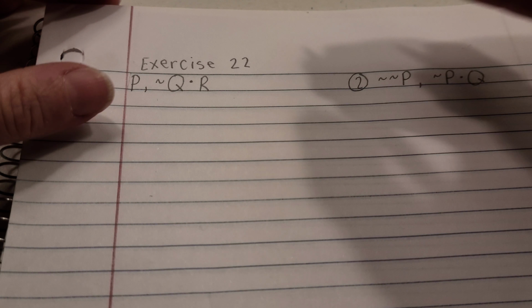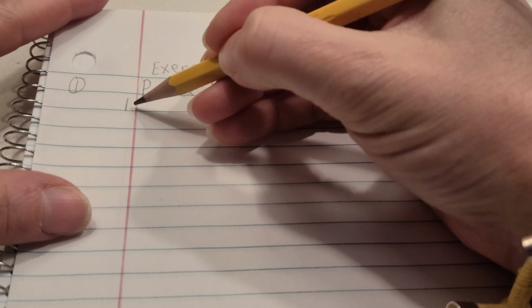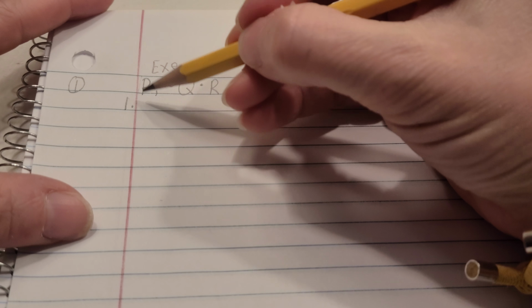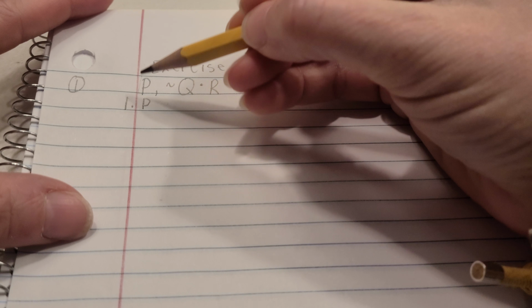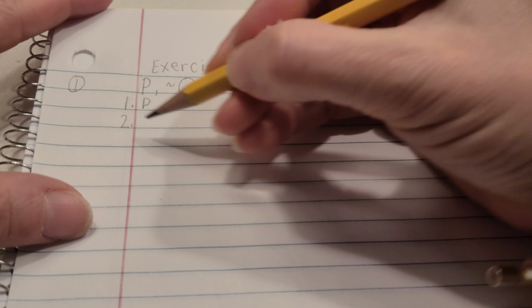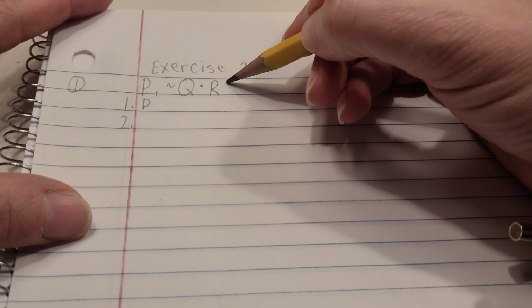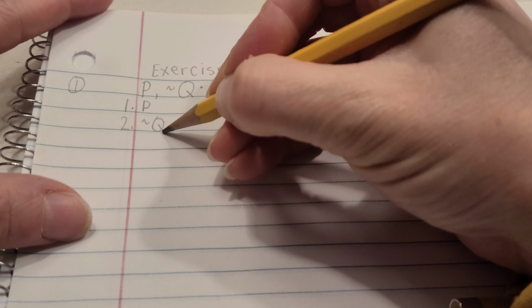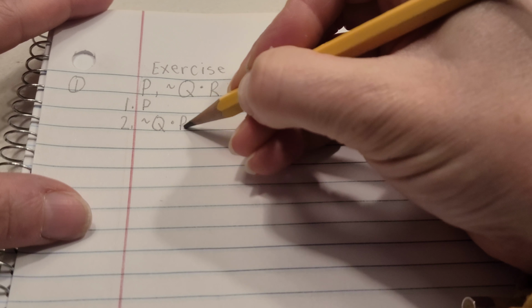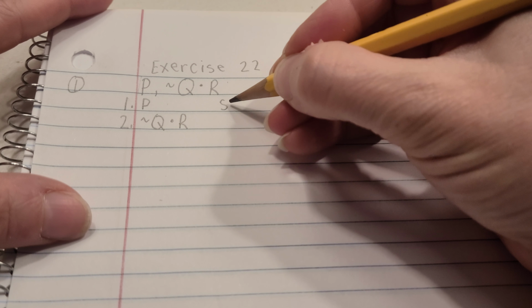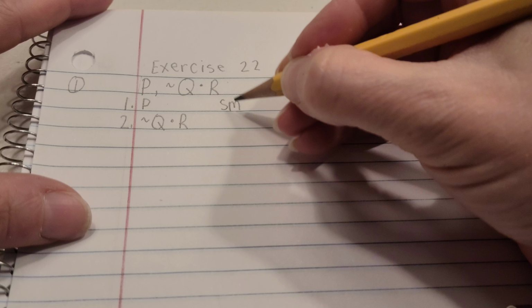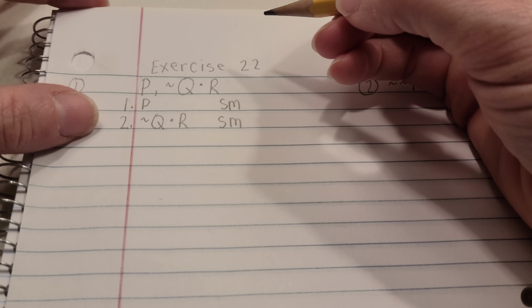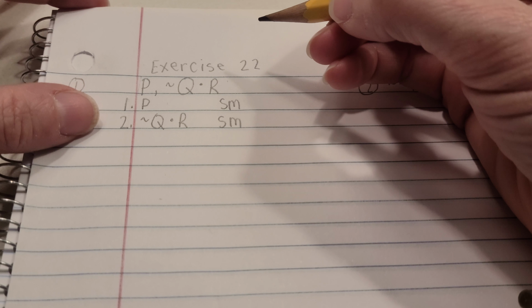Alright, so what we're going to do first is to always write down our set members. So these are our set members here. My first line will be P, and then my second line will be my next set member, which is not Q and R. Over here to the side, I'm going to write SM, which stands for set member. Each of these are the ones that I'm going to have to decompose if it's not already decomposed.